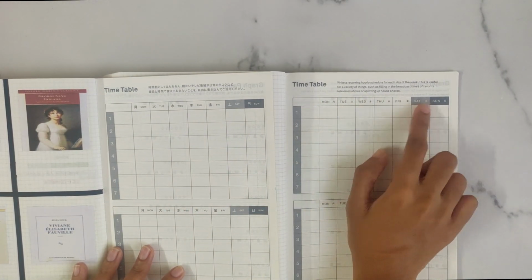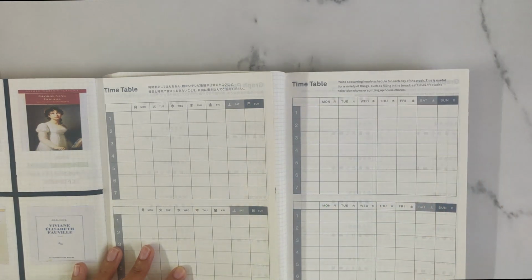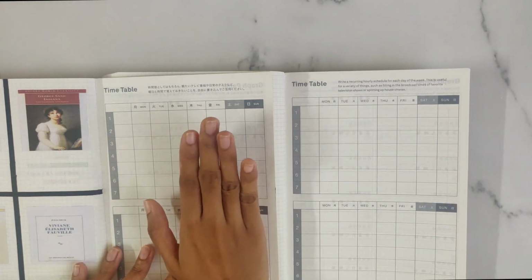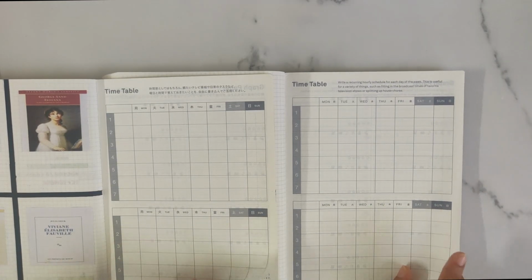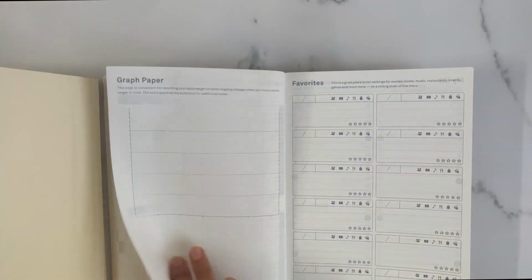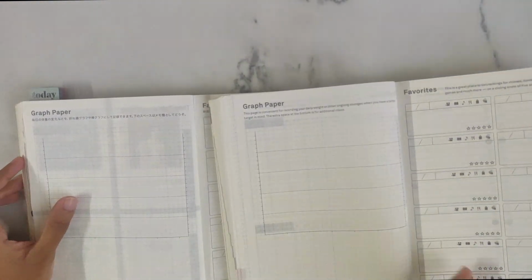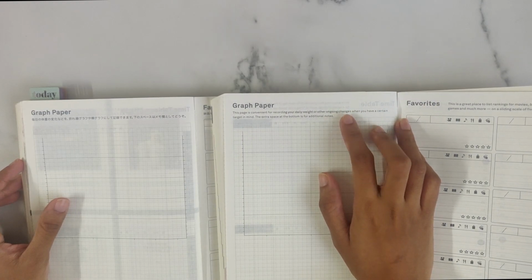Then again it's the same thing, you can read the days of the week because they are in a larger font. The same is there here as well in English, but it's in a smaller font. So yes, that's the same at the bottom as well. Now when we come to the next page, you have a graph paper. Again the same thing, you can read the instruction at the top because here it's in English, here it is not in the Japanese version.